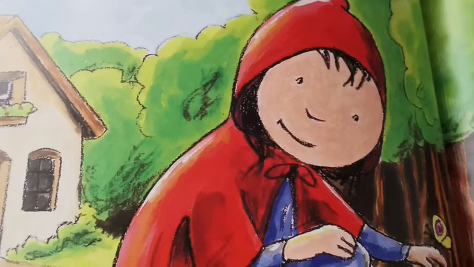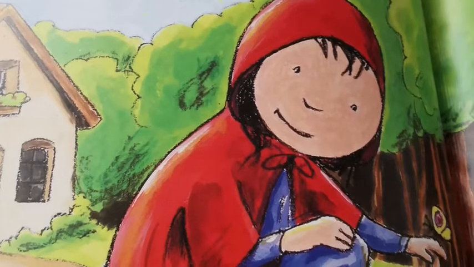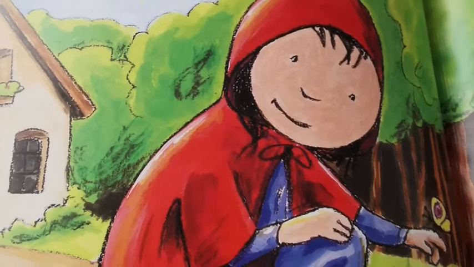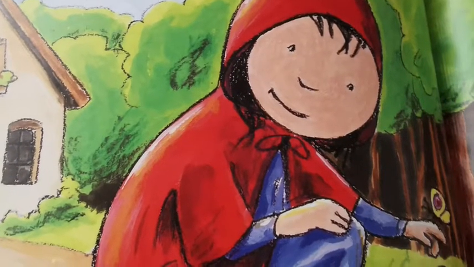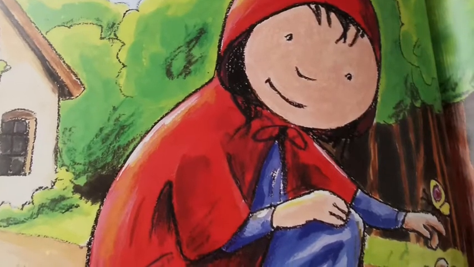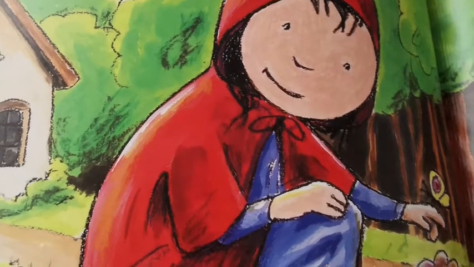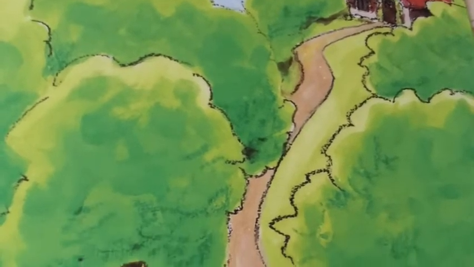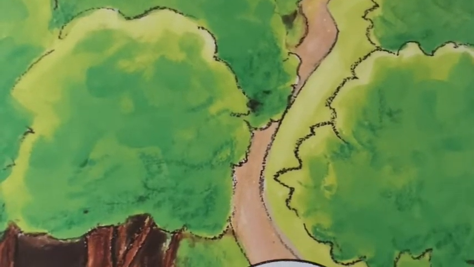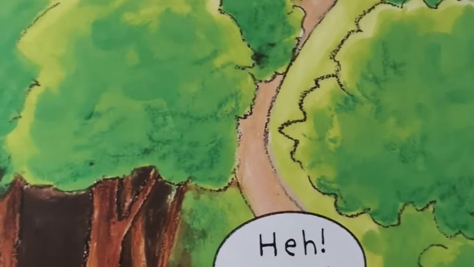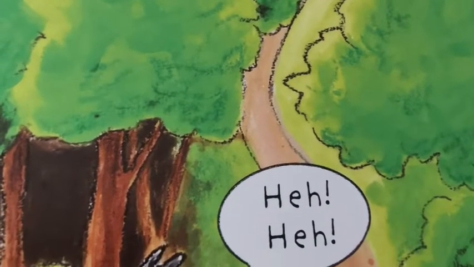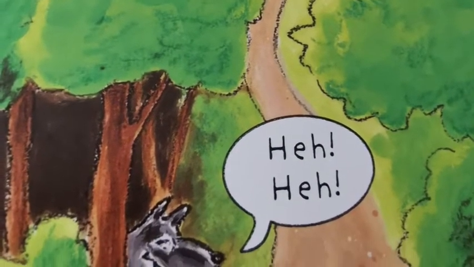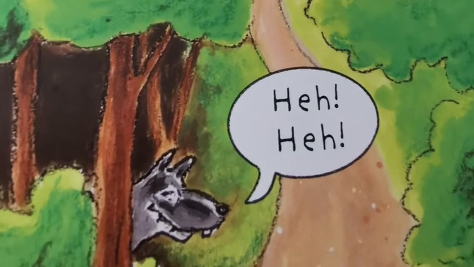Here we go. Once upon a time, there was a small girl called Little Red Riding Hood. She lived with her parents beside a deep, dark forest. In a cottage on the other side of the forest lived her grandmother, and in the deep, dark forest lived a big, bad wolf.